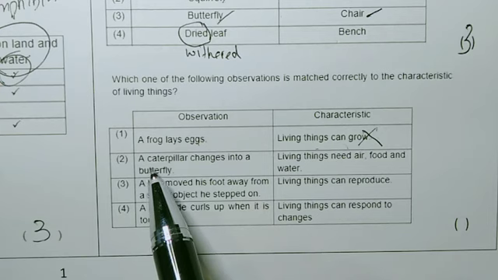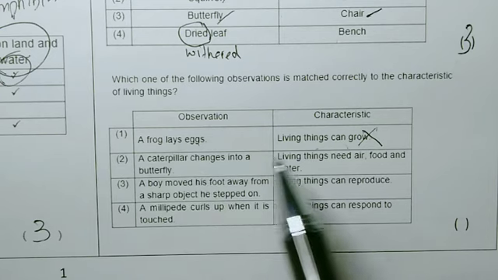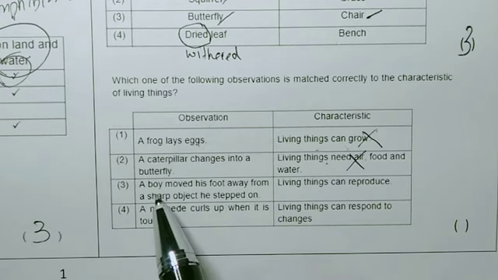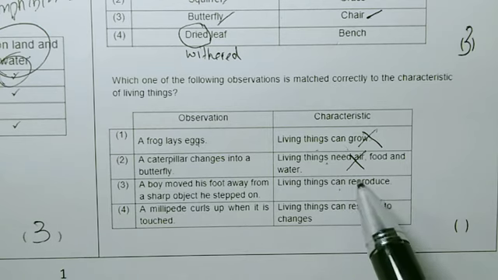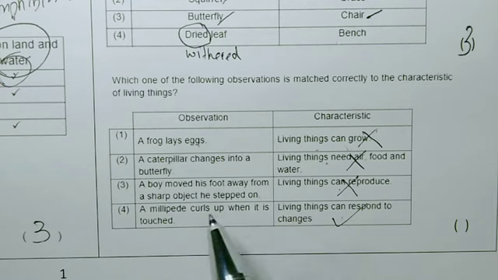Alright? A caterpillar changes into a butterfly. This one shows it growing, right, from a young to an adult. This doesn't talk about growing. This is also a wrong description. A boy moved his foot away from a sharp object. This is about responding to changes, not about reproduction. So this is also wrong. Millipede curls up when it is touched. This is about responding to changes. So yeah, this is a correct characteristic, and this observation can be matched to this. So the answer here is 4.